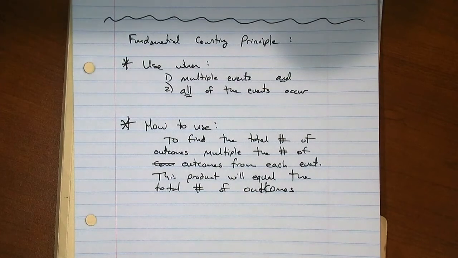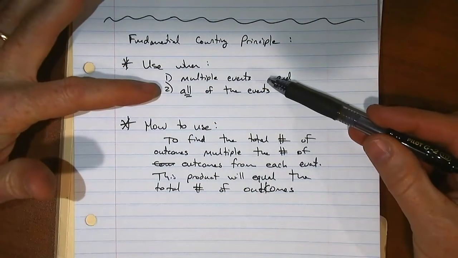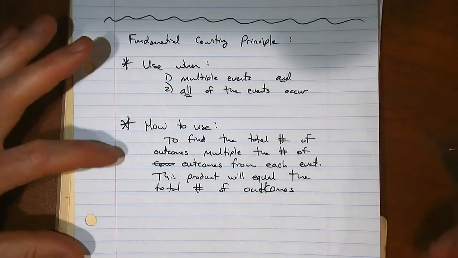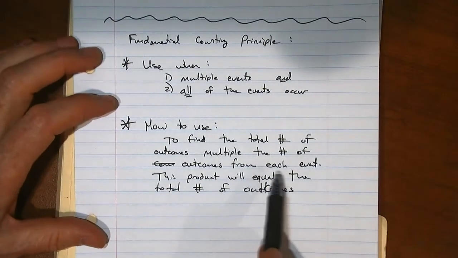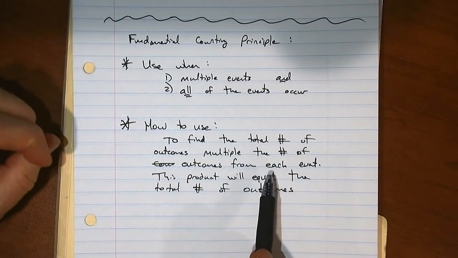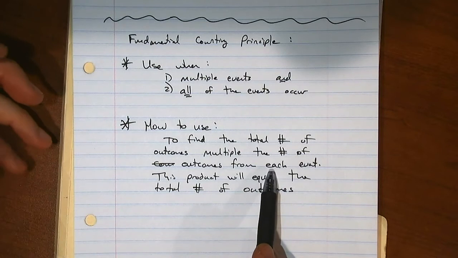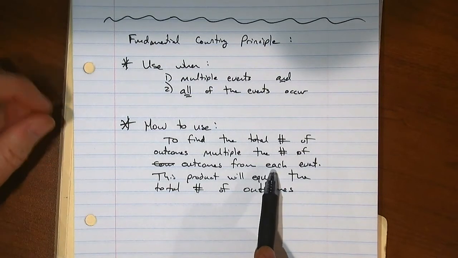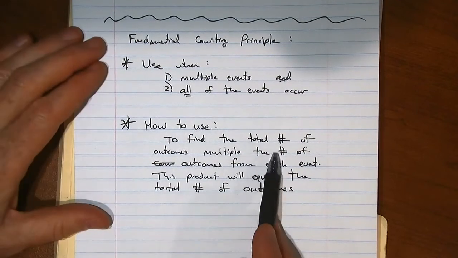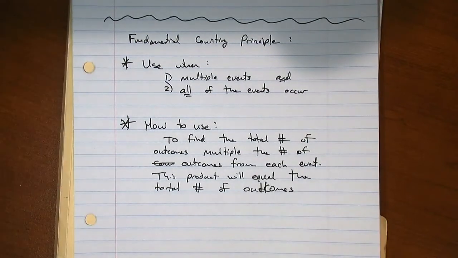Okay, so here's the scenario. I have multiple events happening. All of them are going to happen every single time. So what I want to do is figure out how many ways can event number 1 happen? How many ways can event number 2 happen? How many ways can event number 3 happen? I'm going to do that for every event in my story. And once I know how many ways each one of those events can happen, then I'm going to multiply all those numbers together. That will give me the total number of outcomes.